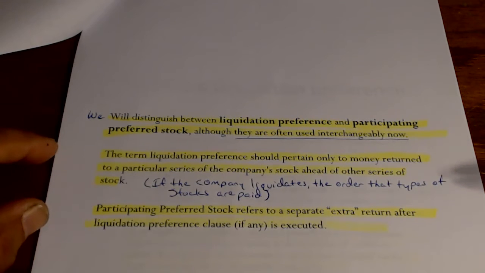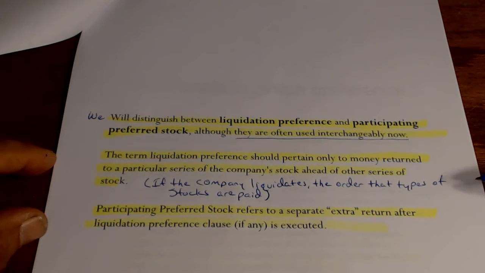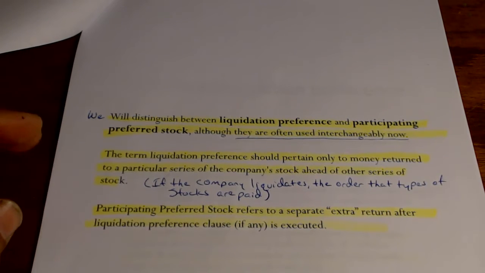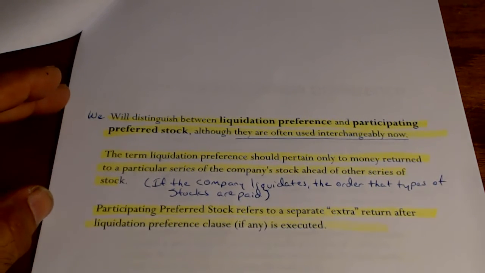Not an IPO. An IPO is just where you're getting additional financing by going public. That's not a liquidation. The company's not dissolving. It's not being sold. It's not going bankrupt. It's just going public, and so it's getting additional financing that way.